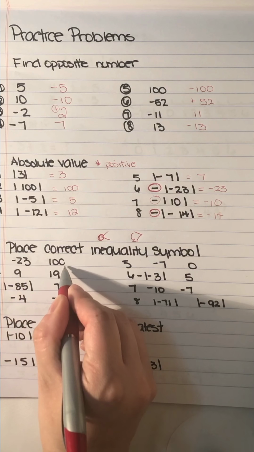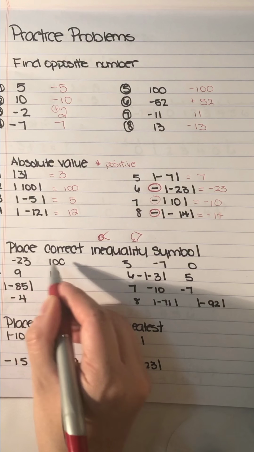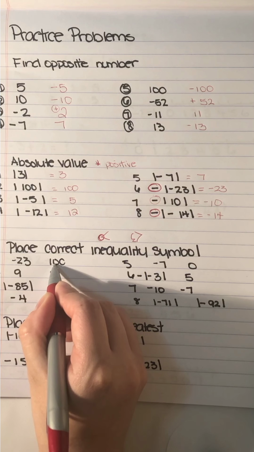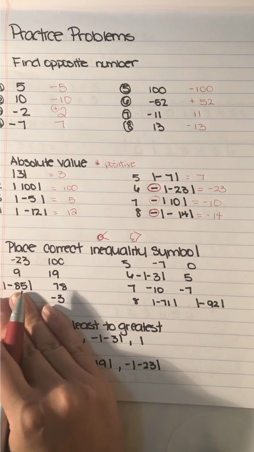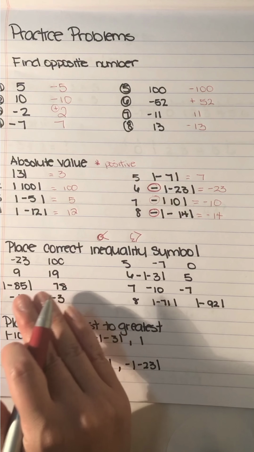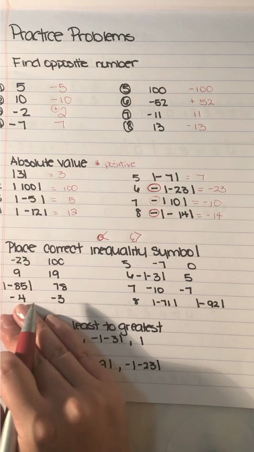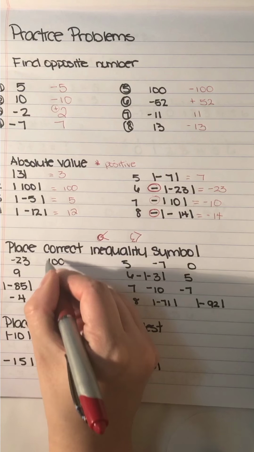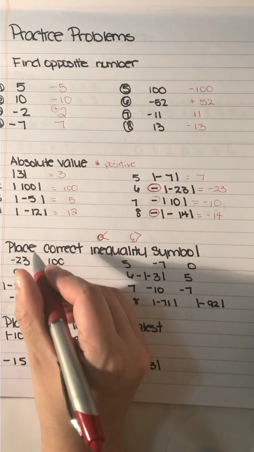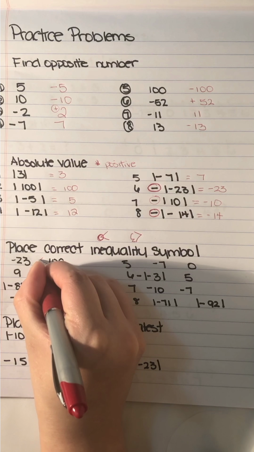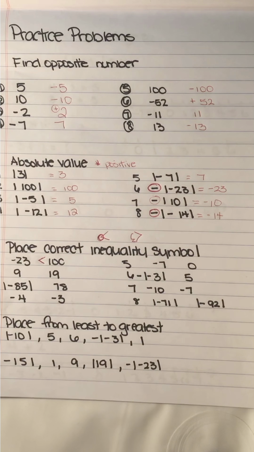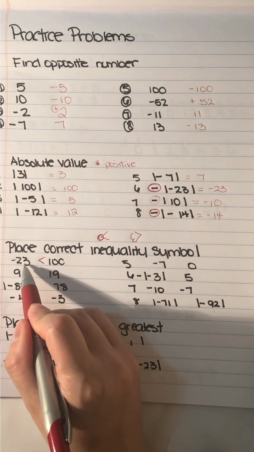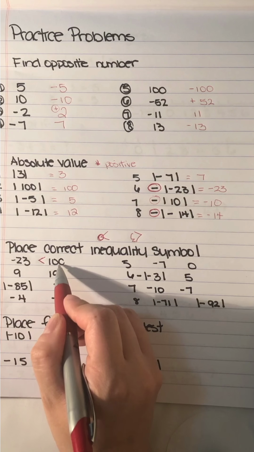Which is the bigger number here? Negative 23 or positive 100? Now remember the first rule. Positive numbers are always bigger than negative numbers. So automatically we know that the mouth is going to be facing 100. So we would draw this symbol and we would read it as negative 23 is less than 100.